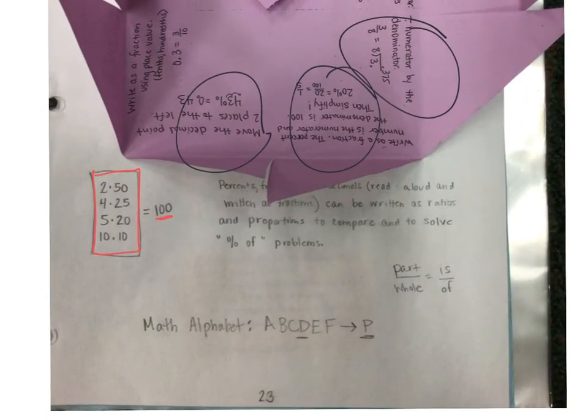Okay. We're going to talk a little bit about the math alphabet. When we sing the math alphabet, it goes A, B, C, D, E, F to P. We skip some letters in between. We don't care about them. D represents decimals. P represents percents, and we'll get to that in a minute.